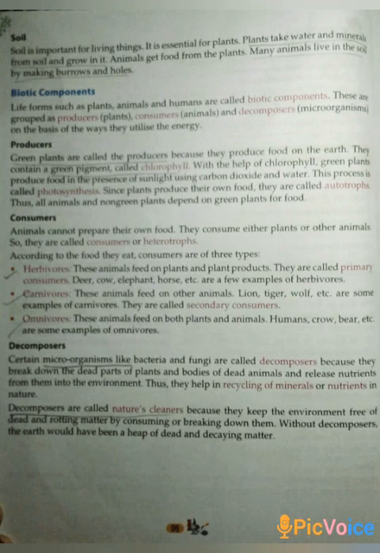Decomposers are called nature's cleaners because they keep the environment free of dead and rotting matter by consuming or breaking down them. Without decomposers, the earth would have been a heap of dead and decaying matter.